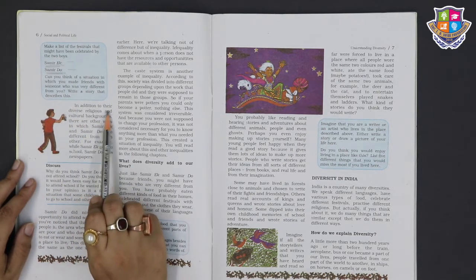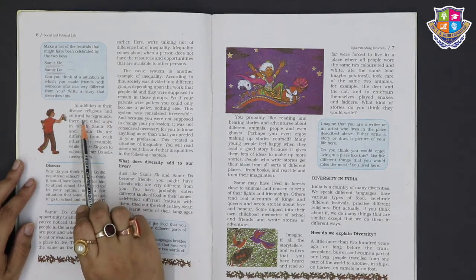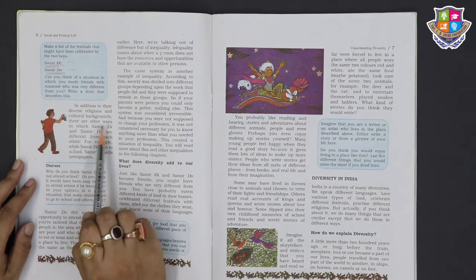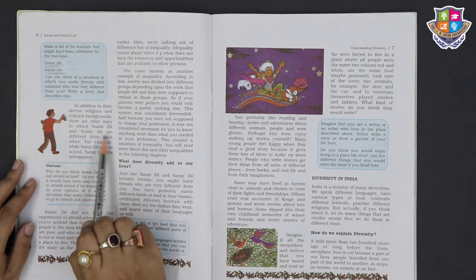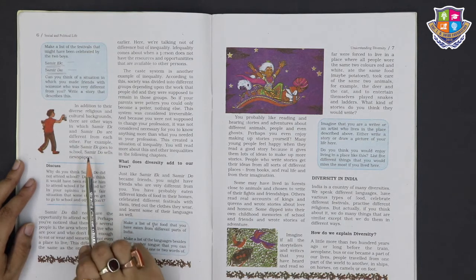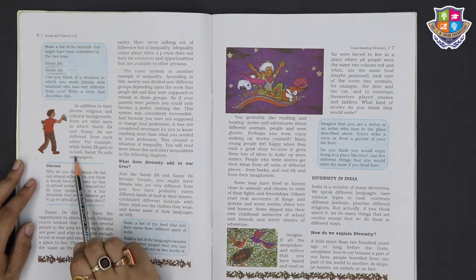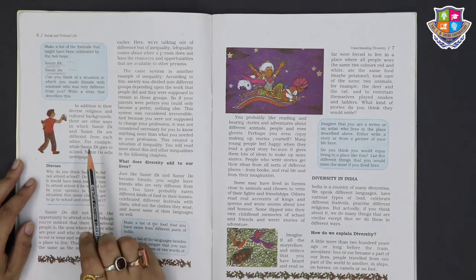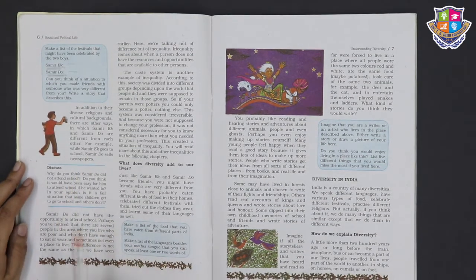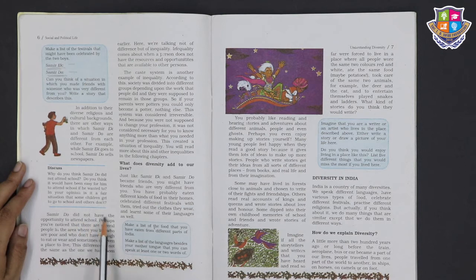In addition to their diverse religious and cultural backgrounds, there are other ways in which Samir Ek and Samir Do are different from each other. For example, while Samir Ek goes to school, Samir Do sells newspaper. Samir Do did not have the opportunity to attend school. Perhaps you have noticed that there are several people in the area where you live who are poor and who don't have enough to eat or wear, and sometimes not even a place to live.